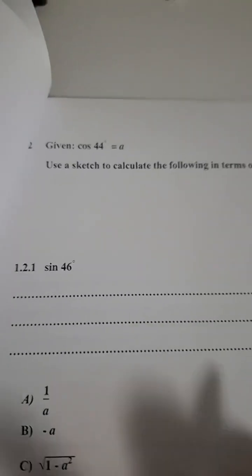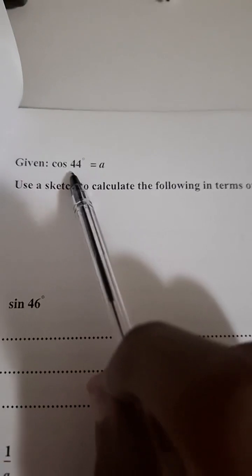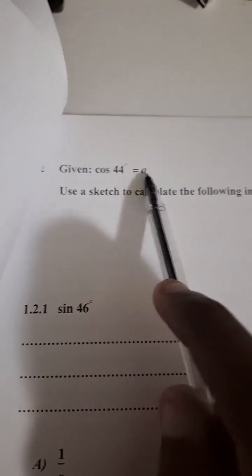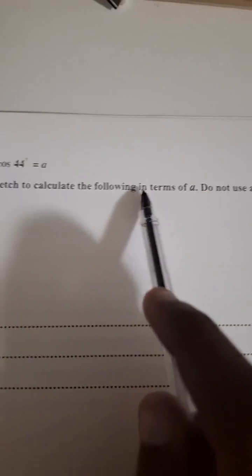Okay, let's look at these questions. Given cos 44 degrees, use a sketch to calculate the following in terms of A. Do not use a calculator. Given cos 44 is equal to A, use a sketch to calculate the following in terms of A. Do not use a calculator.